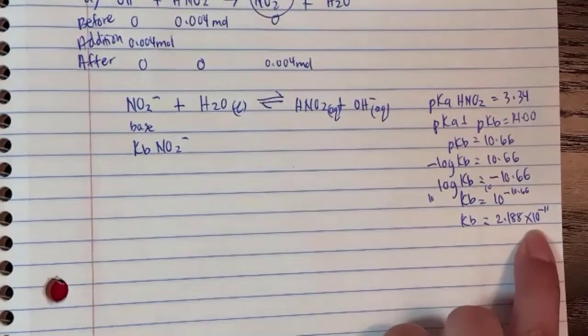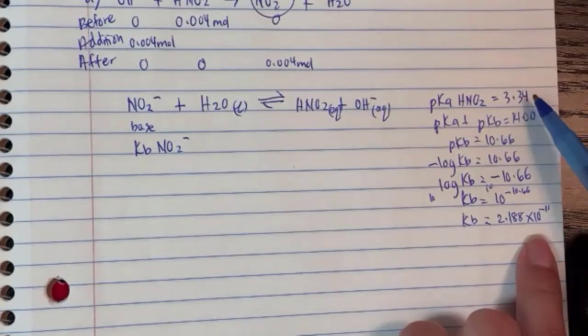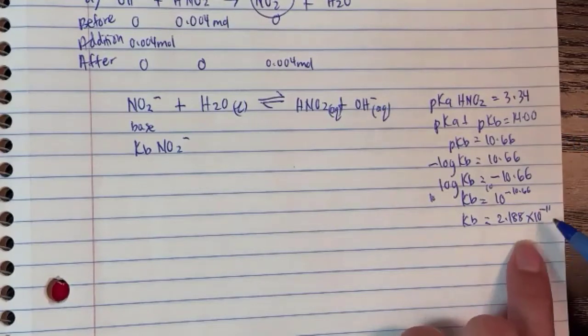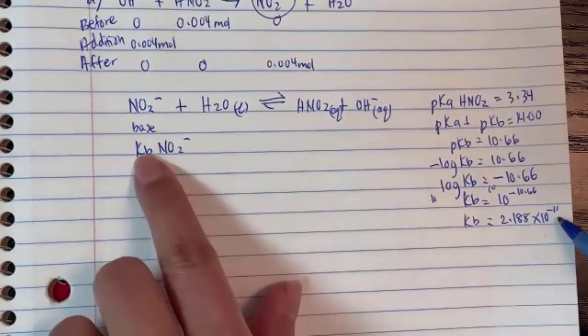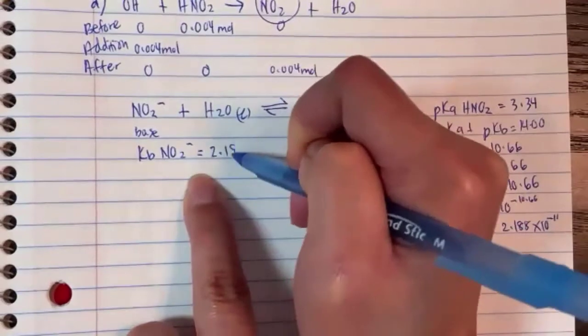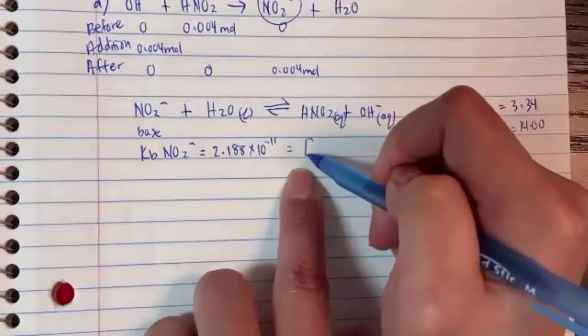Everyone good with this calculation here? Another longer way is if you found the pKa and get it to Ka first, and then you take Ka times Kb equals Kw. You can get the same answer here. Okay, so once you get the Kb, we gotta put that in here. That equals 2.188 times 10 to the minus 11, and that equals what formula?